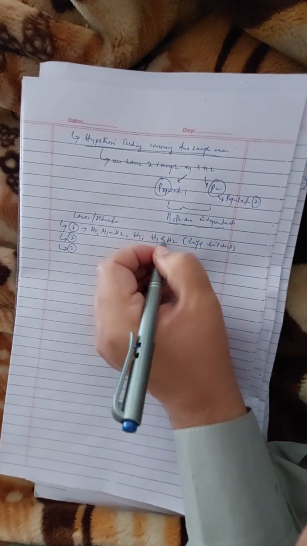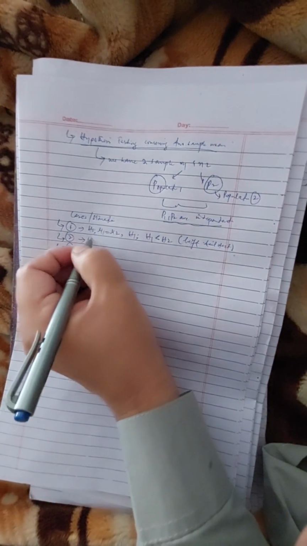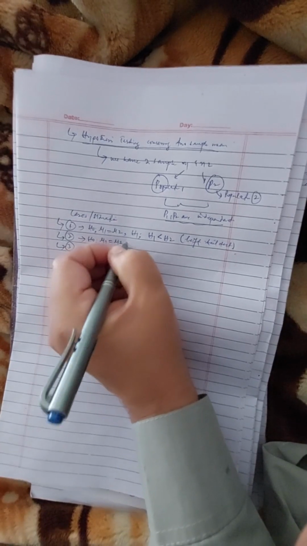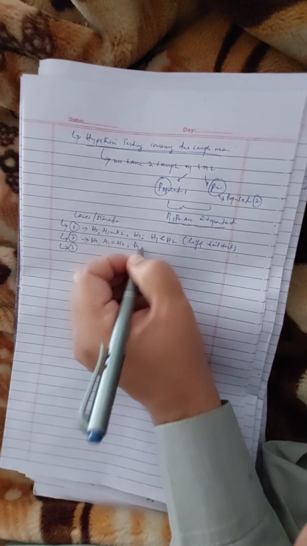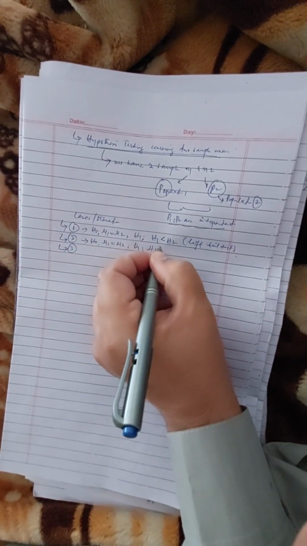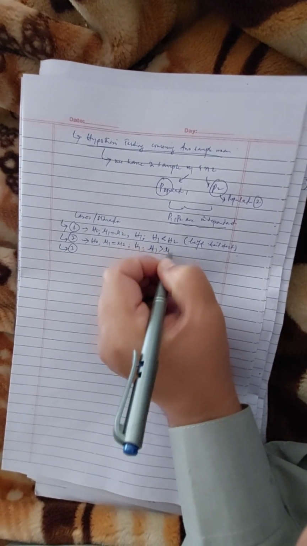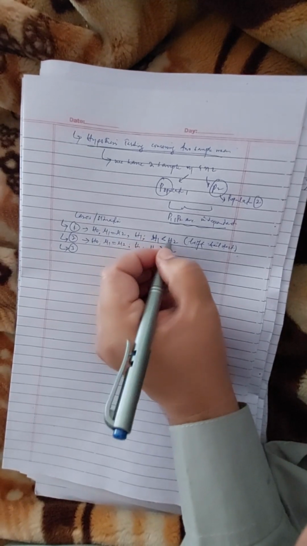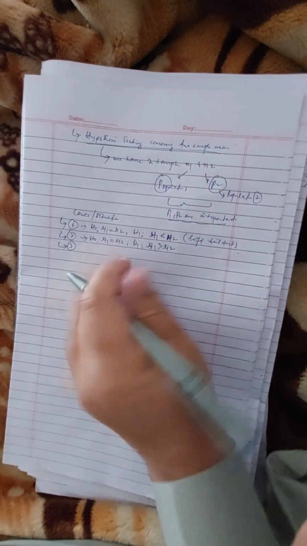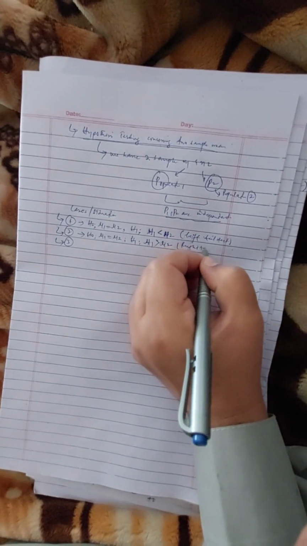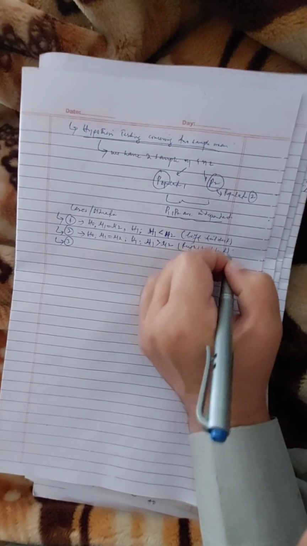The second one is that H naught is mu1 equal to mu2, and H1 is that mu1 is greater than mu2. This is the right tail test.